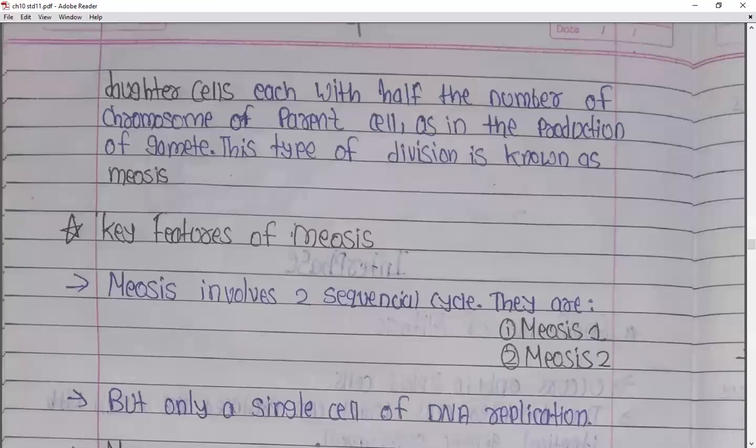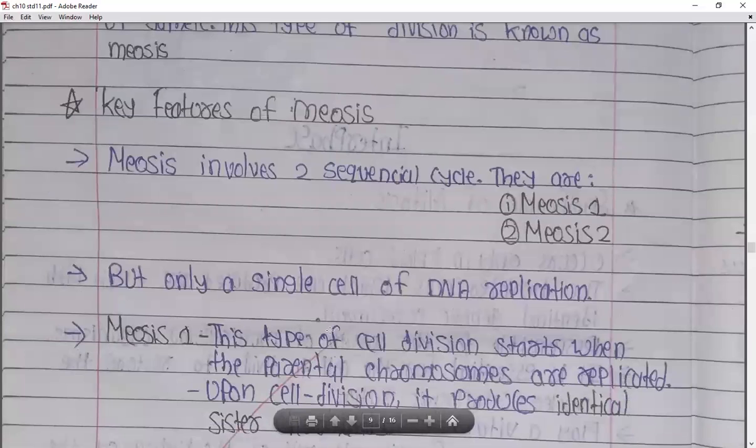Now we are going to see the key features of meiosis. Meiosis involves two sequential cycles. So in meiosis, two cycles run, right? The first cycle is meiosis 1 and the second cycle is known as meiosis 2. But only a single cycle of DNA replication takes place. So even though meiosis 1 and meiosis 2 are running, these two sequential cycles occur with a single cycle of DNA replication.